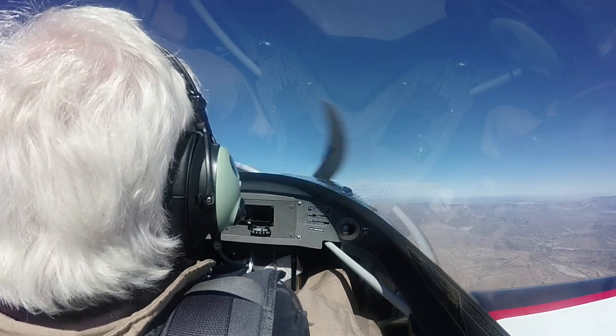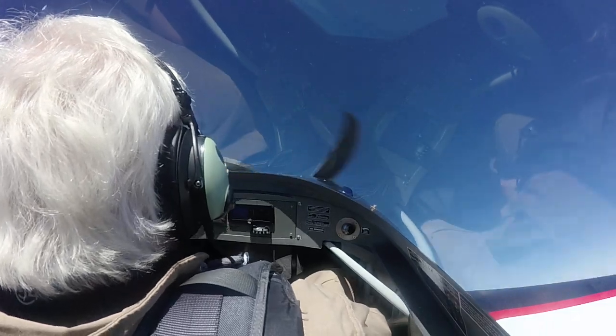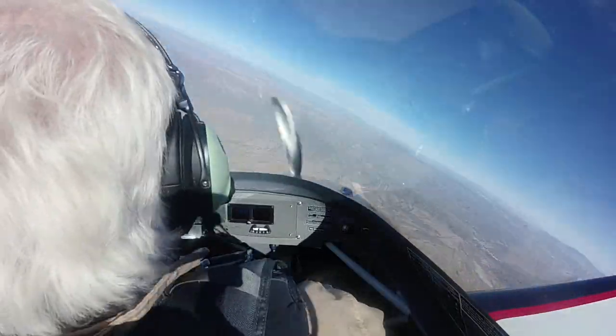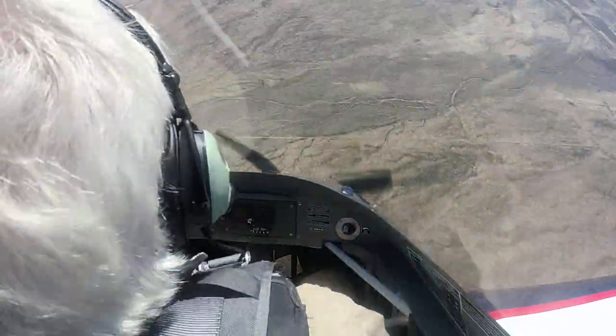All right. So power back, and I'll do full left rudder. Okay. And let's go. All right. Just look over the nose. There's one right there. 1, 2, 3.